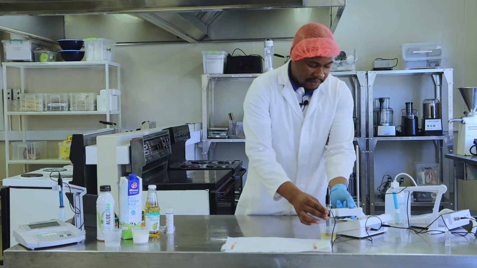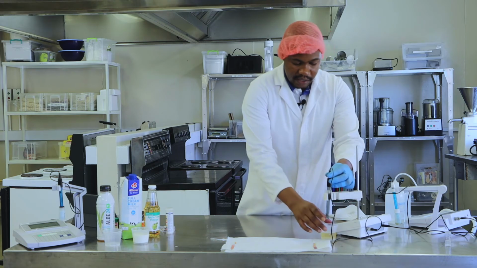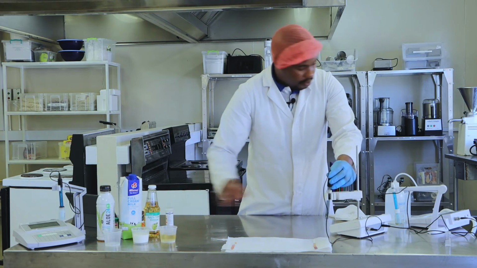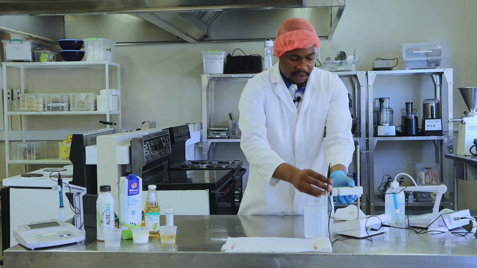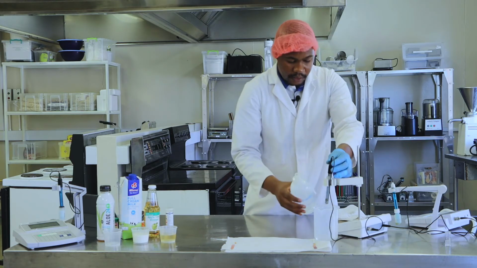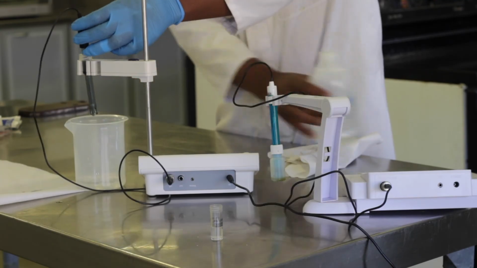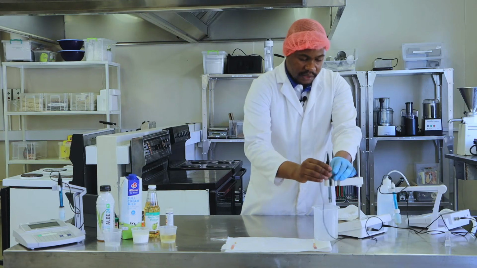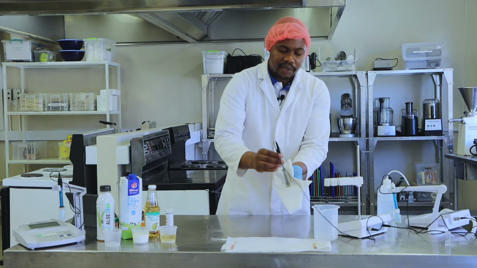And then once I'm done, I can take my probe up and remove the apple cider vinegar, put it here, and then I can bring this part over here. This is what I can do. Just wash and wash and wash, and then you can take it out and blot it very nicely.